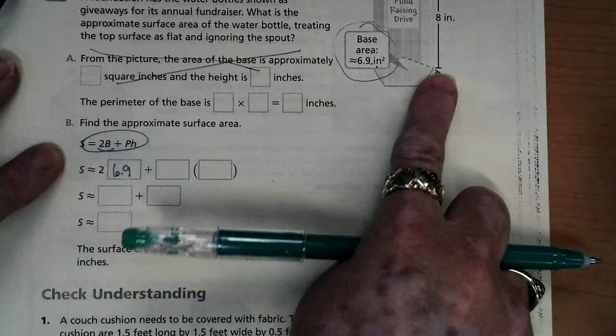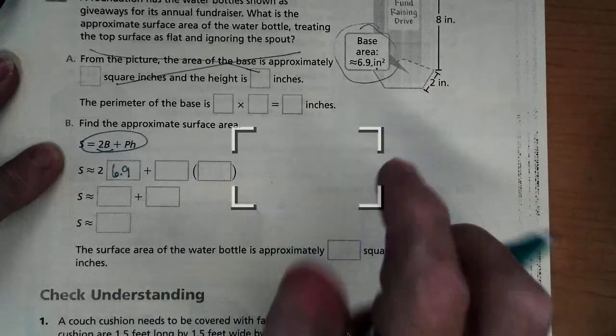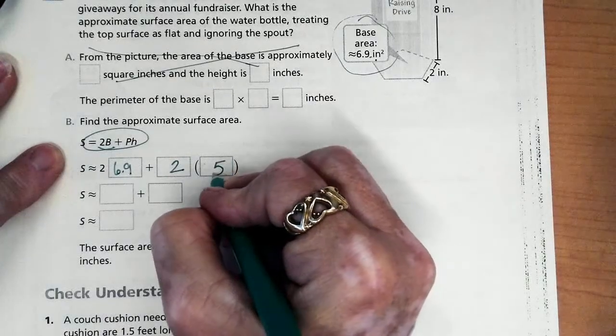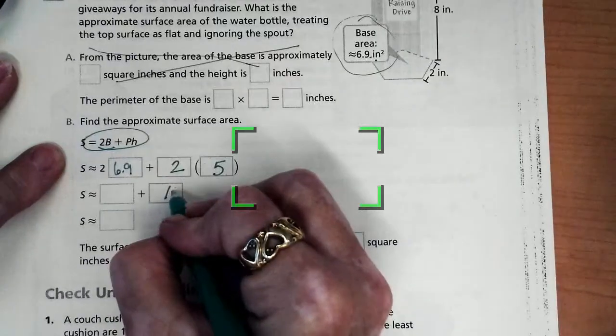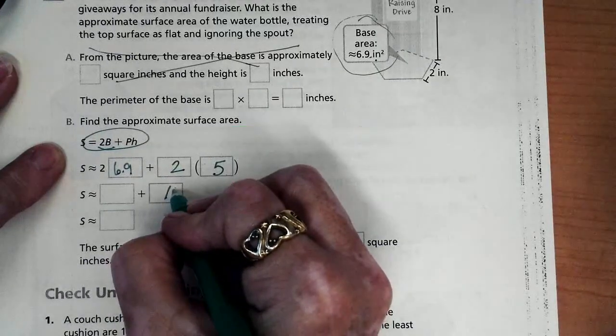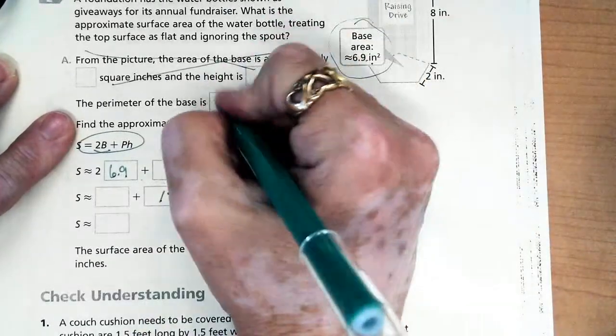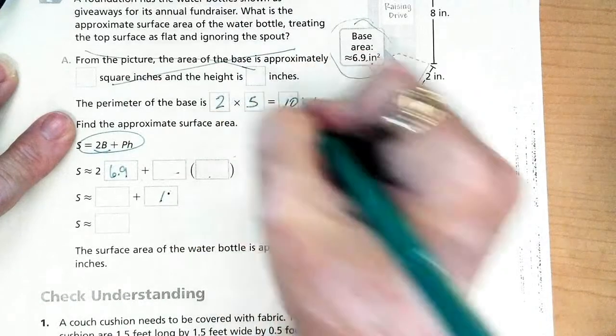Then we want to find the perimeter. Well, one side length is 2. We have 5 sides, so my perimeter, no, hold on. We were supposed to do that up here. So this would be 2 times 5, which is 10.